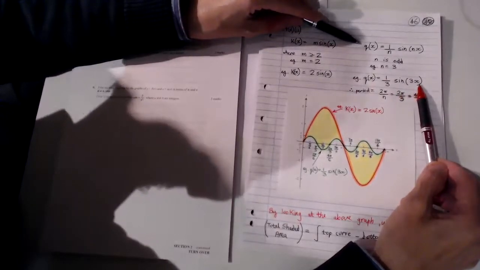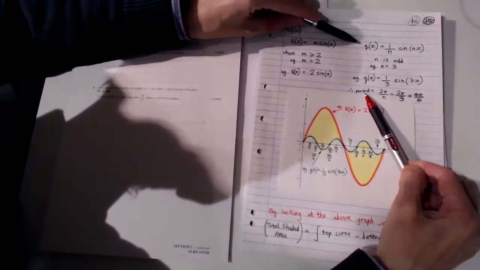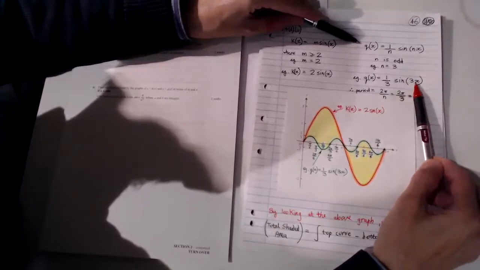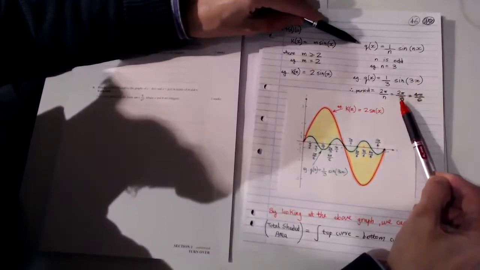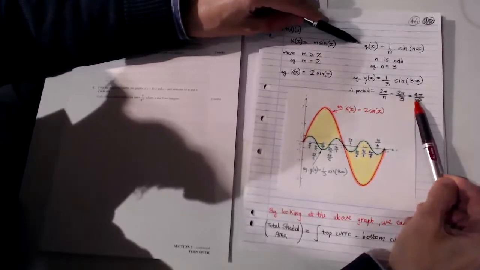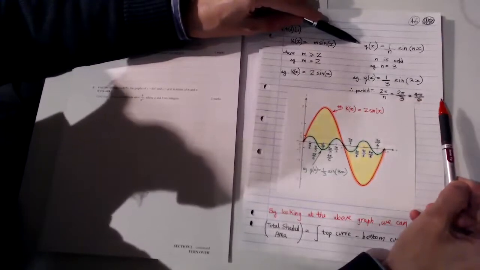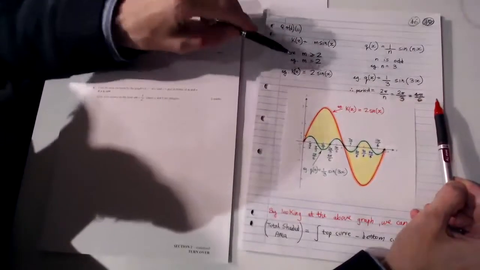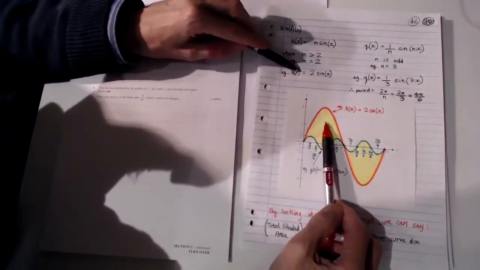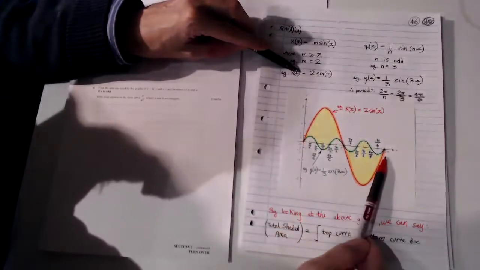In such a case, as you should know, the period for any sine or cos graph is equal to 2 pi on n, where in this case, n equals 3. So the period is 2 pi on 3, which is equal to 4 pi on 6 using grade 5 fraction theory. So if we graph the red pink curve, k equals 2 sine x, we end up with this pink curve there.